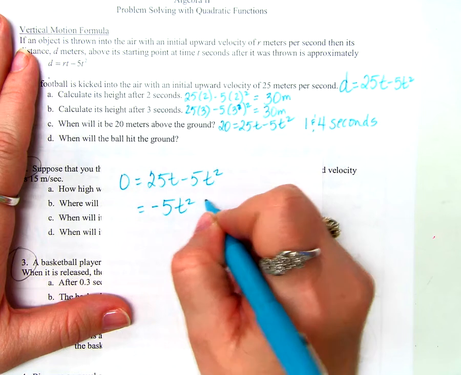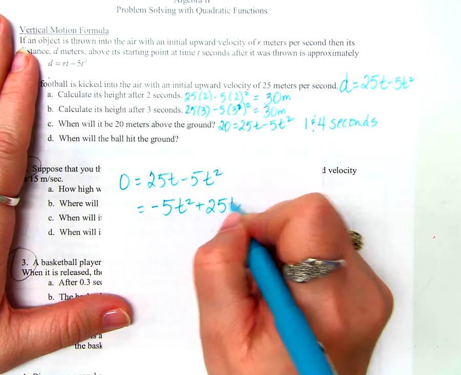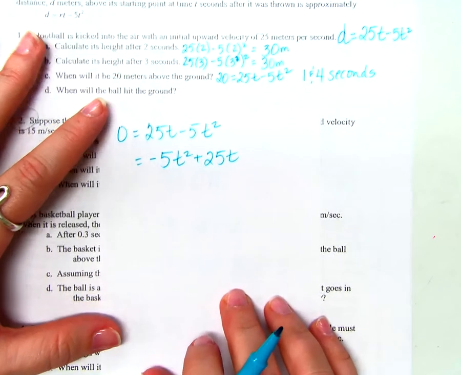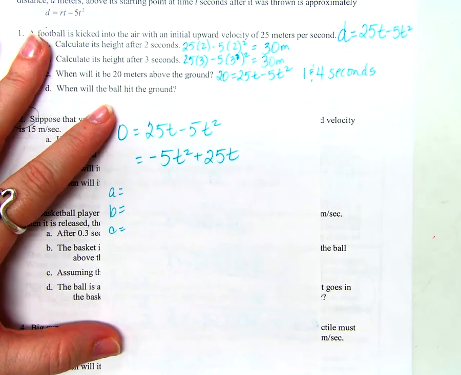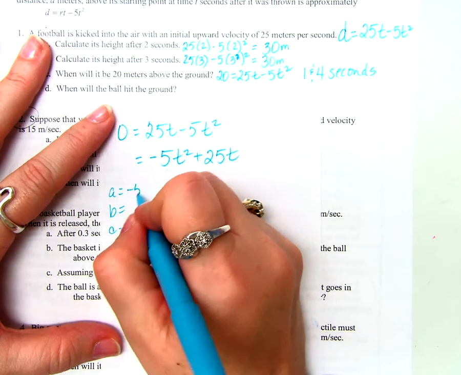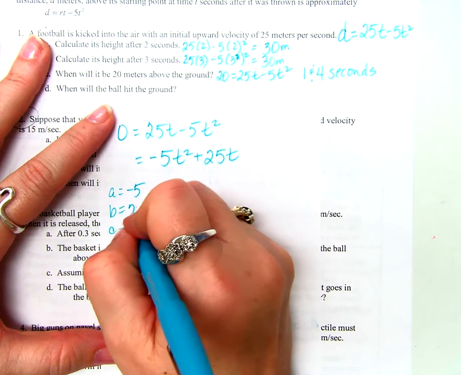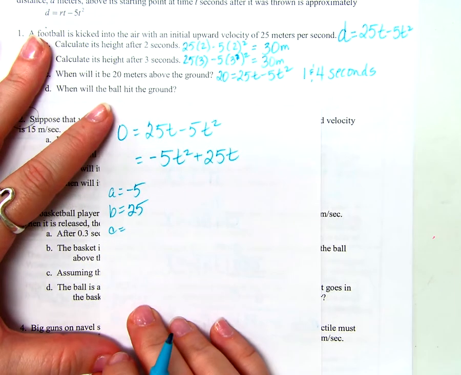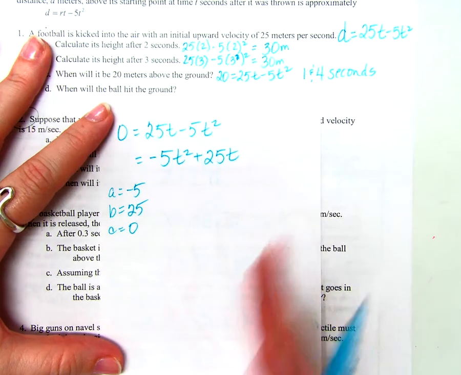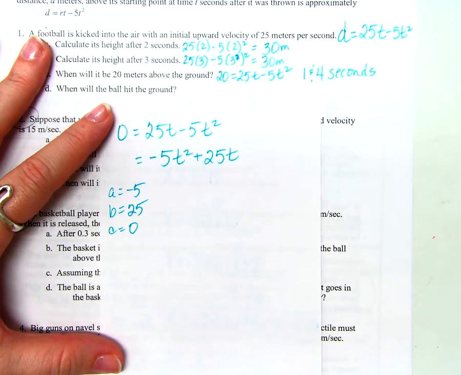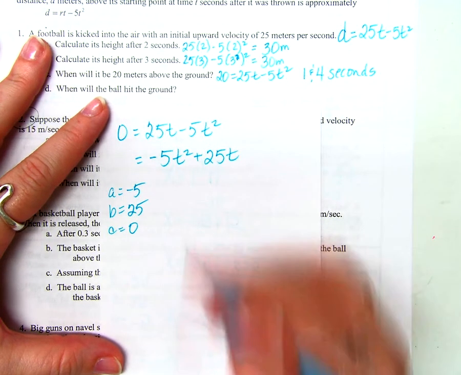Negative 5t squared plus 25t. In this problem, what is a, b, and c? What's a? Negative 5. What's b? 25. What's c? 0, right? There's not a number here. I can't just put one in there just because I like that number. I have to put a 0.